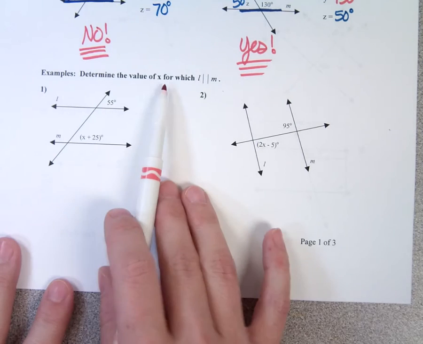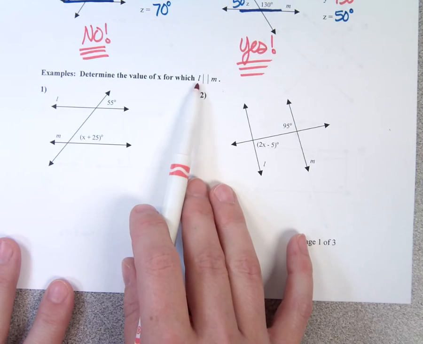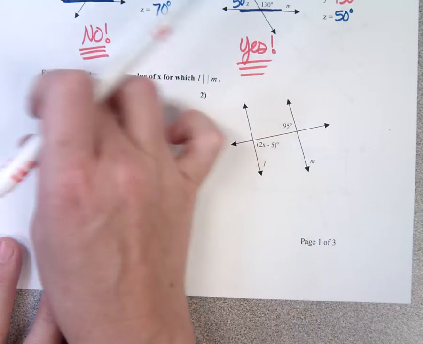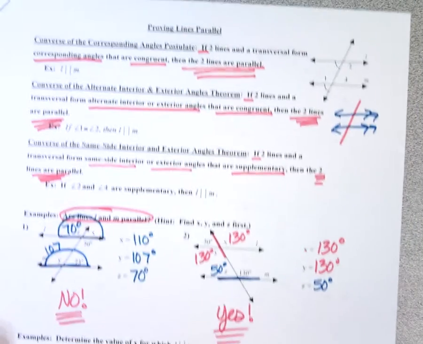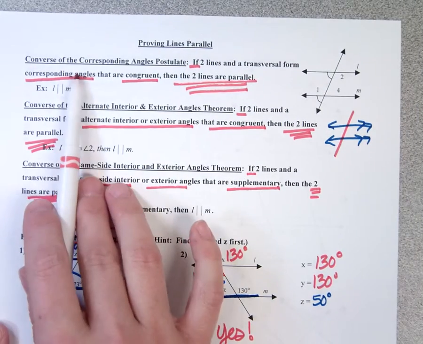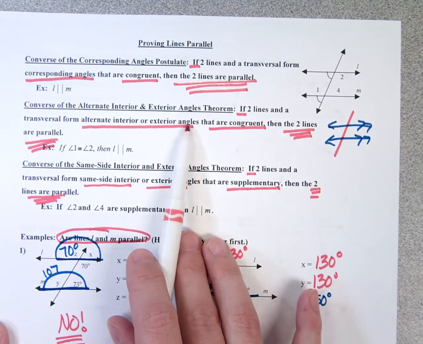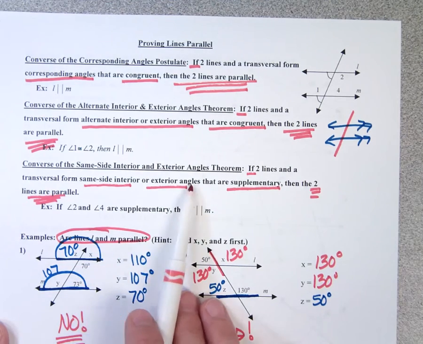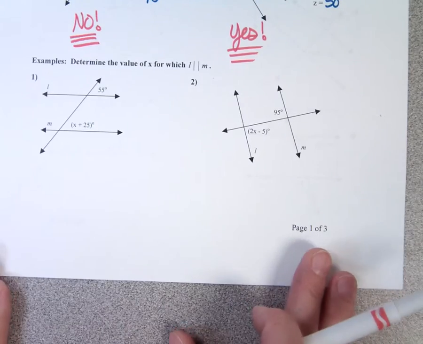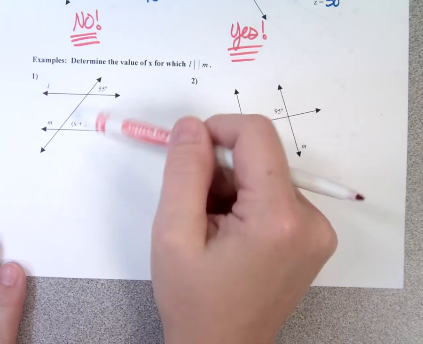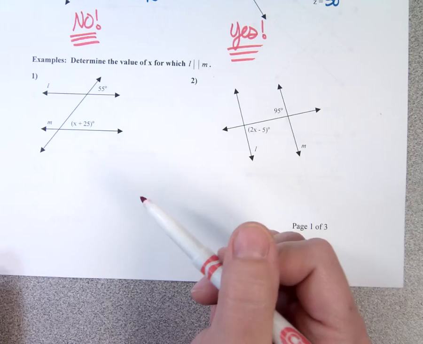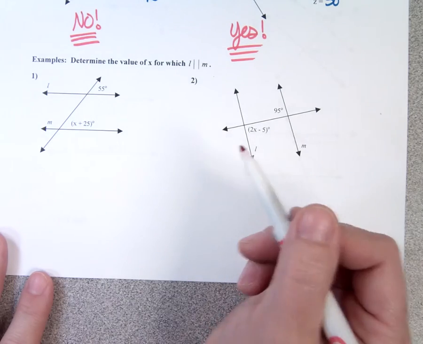It says determine the value of x for which line L will be parallel to line M. So I want these lines to be parallel. In order for these lines to be parallel, one of these three things has to be true. The corresponding angles have to be congruent, alternate interior and exterior congruent, same side interior and same side exterior supplementary. So the first thing I want you to do is look at the angles they show you and ask yourself, do you have a name for these angles? What do we call these? These are corresponding angles. Okay, do I want my corresponding angles to be congruent, or do I want my corresponding angles to be supplementary?